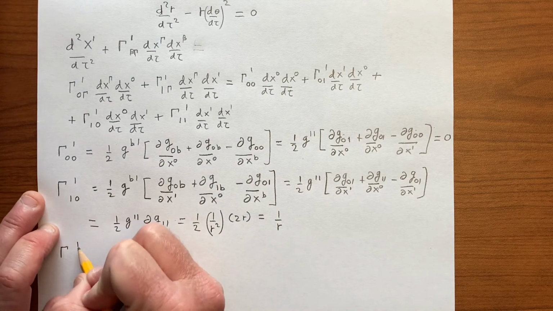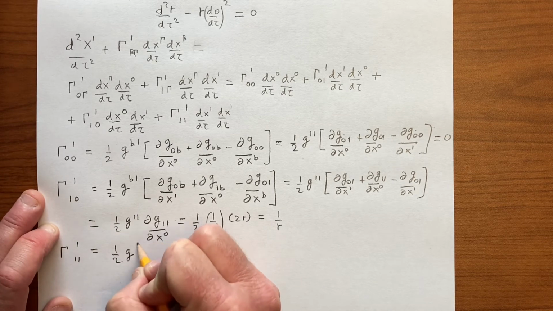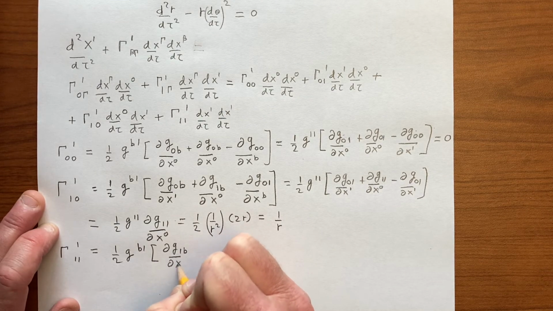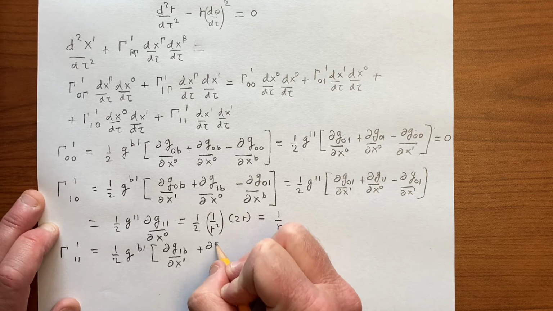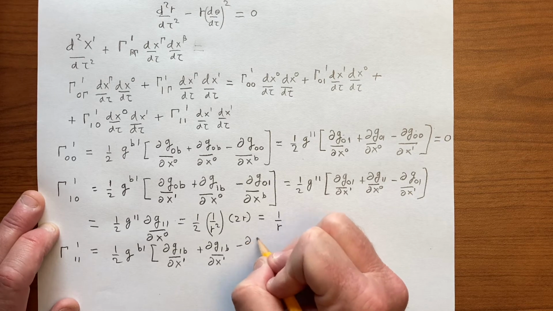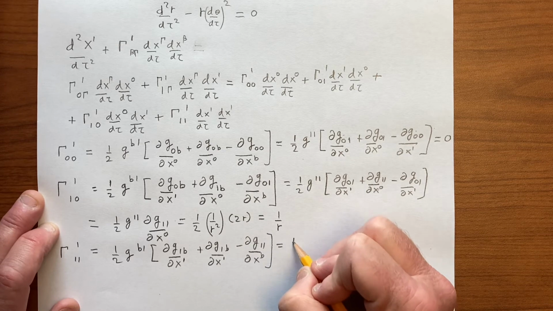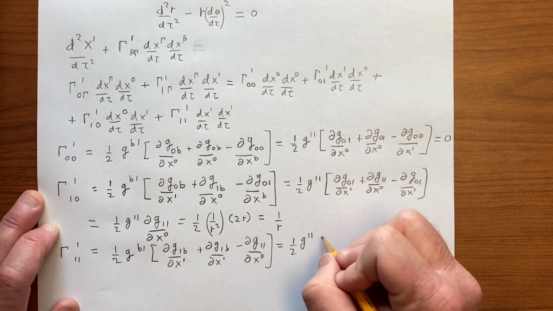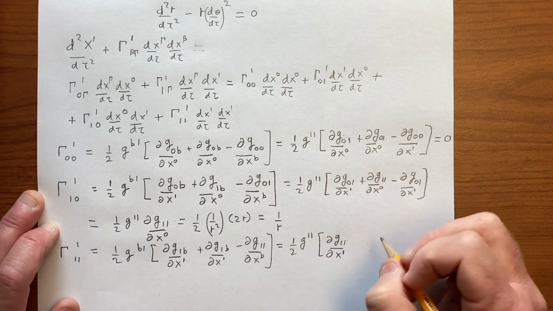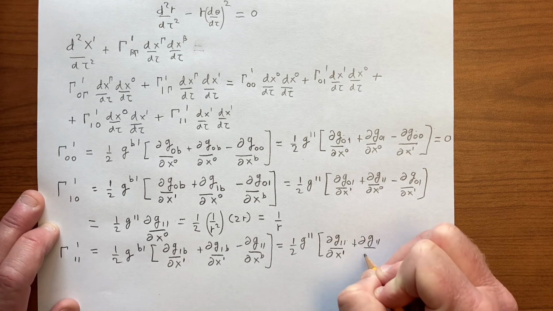And Γ¹_{11} looks like 1/2 g^{1b} (∂g_{1b}/∂x¹, or theta, plus ∂g_{1b}/∂x¹ minus ∂g_{11}/∂x^b), and of course the only one to consider is g^{11} upper, so we get ∂g_{11}/∂x¹ plus ∂g_{11}/∂x¹.